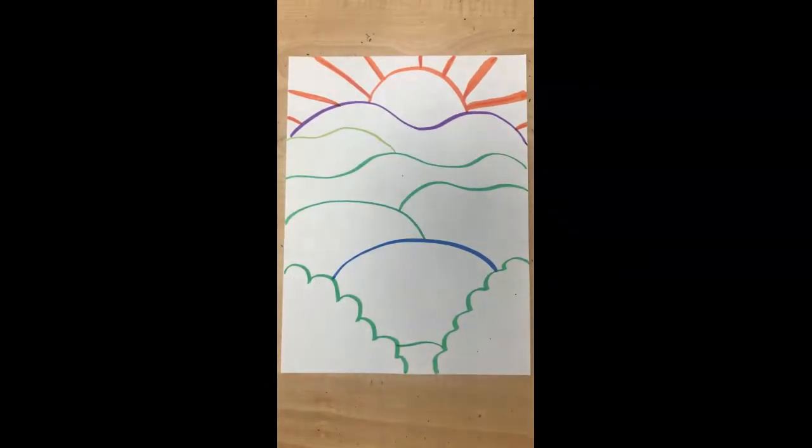Okay. So now that we have talked about foreground, middle ground, and background, let's get started on creating our own landscape.